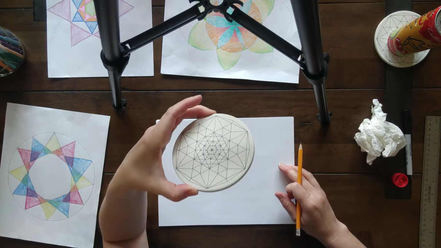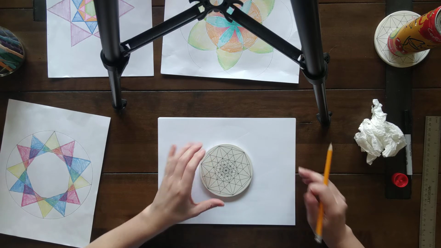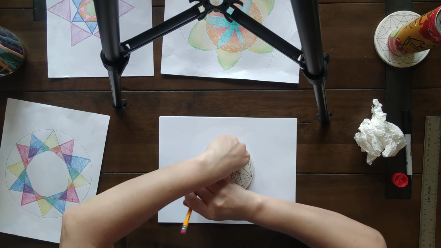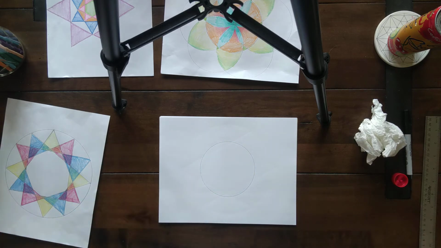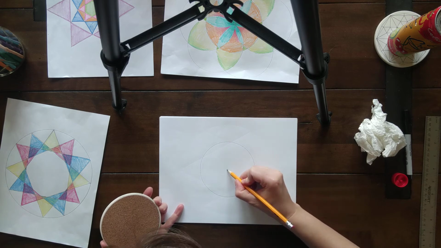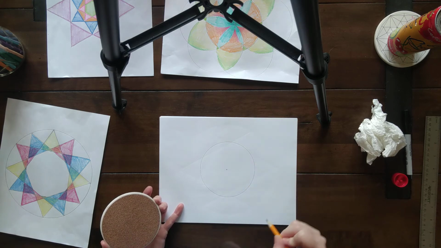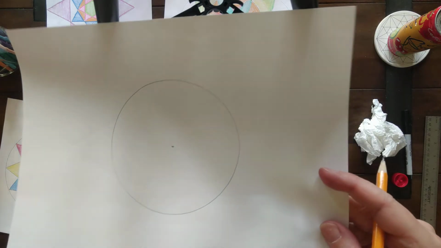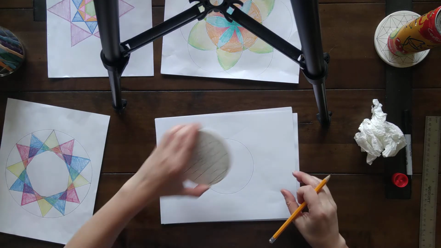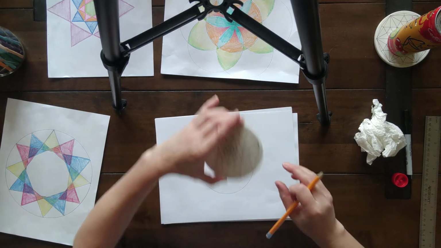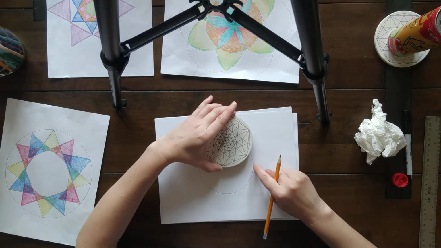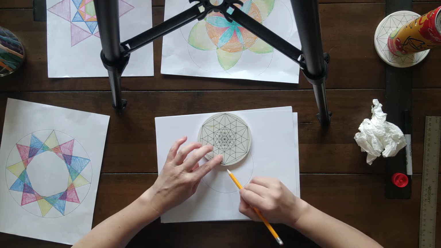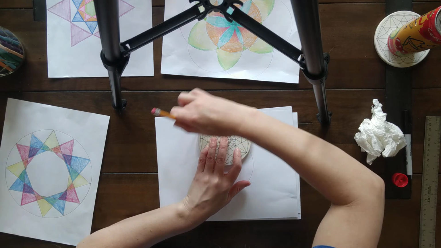Okay, so I am using that coaster I was talking about earlier for my circle. So go ahead and find something to trace, or if you have a compass, even better, and trace that circle in the center. Put a dot in the center of that circle. You can eyeball it, or use your ruler to find the exact center. Now you're going to take this same circle, you're going to line up the bottom here, right? So it's lined up so the bottom touches that middle dot, and you're gonna trace again.